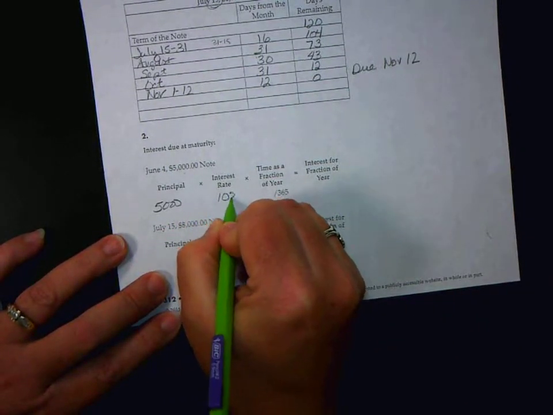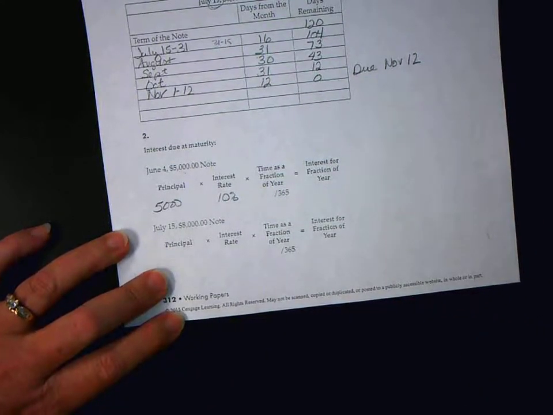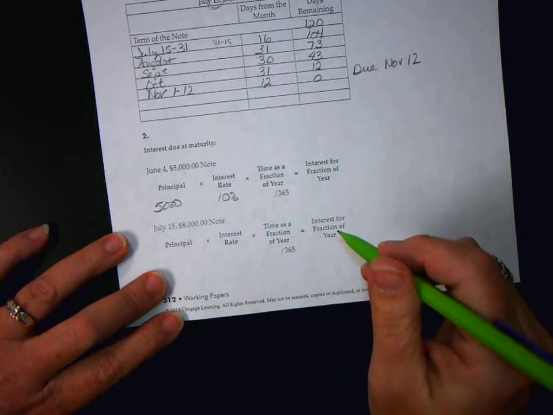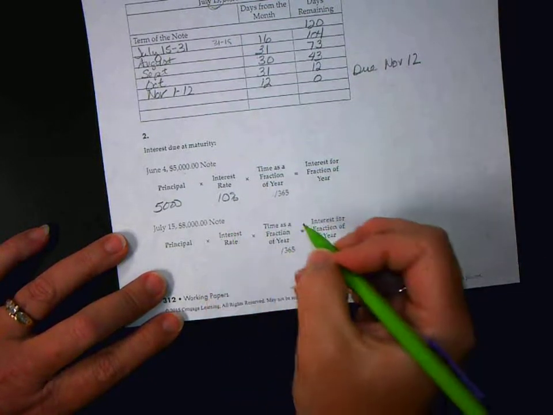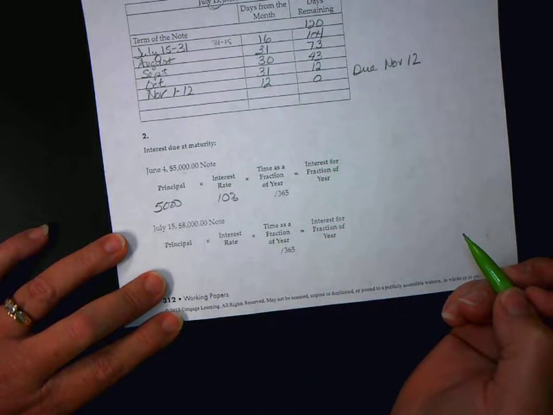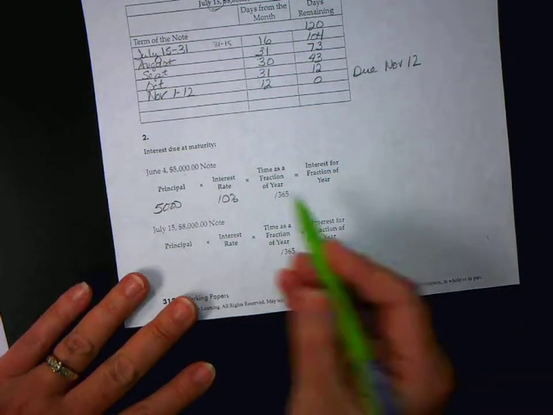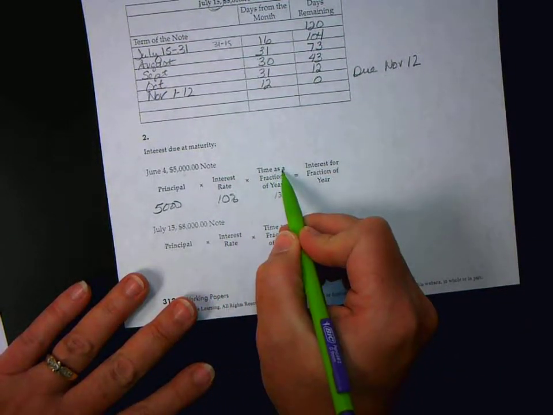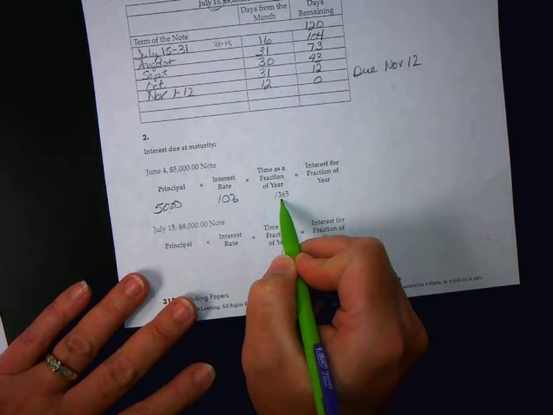Our interest rate is 10%. Anytime anybody gives you an interest rate, that is always given to you as an annual interest rate. So you're going to oftentimes have to adjust to break it down into months. In this case, we're actually breaking it down into days, and then applying that to the actual principal. So we have the principal, we have the interest rate, and then time is a fraction of the year.